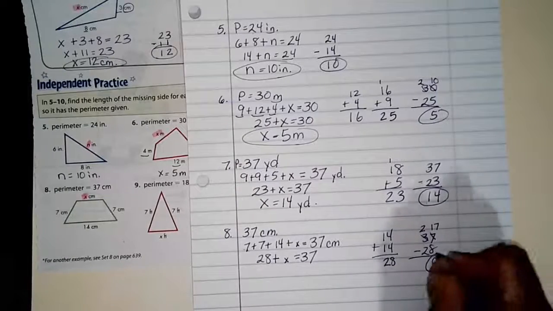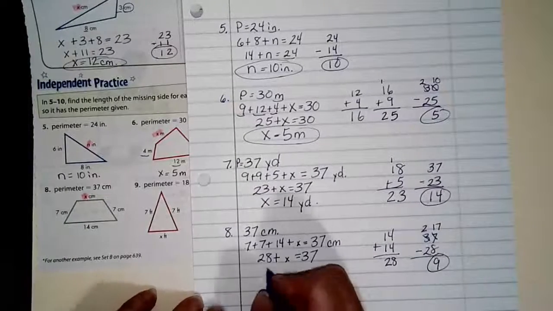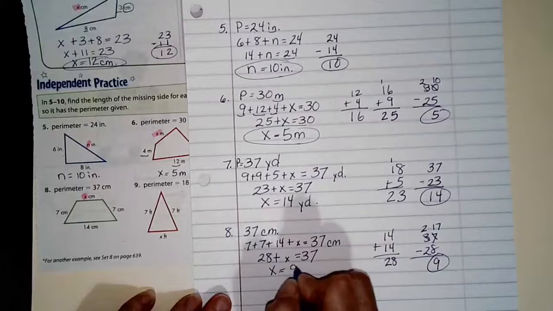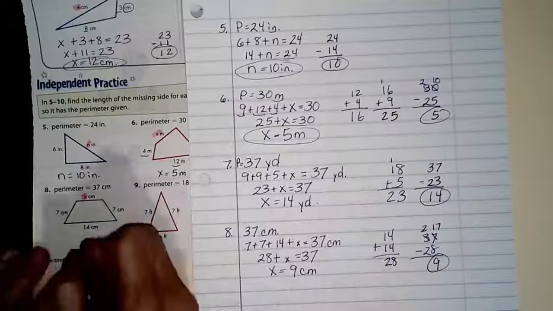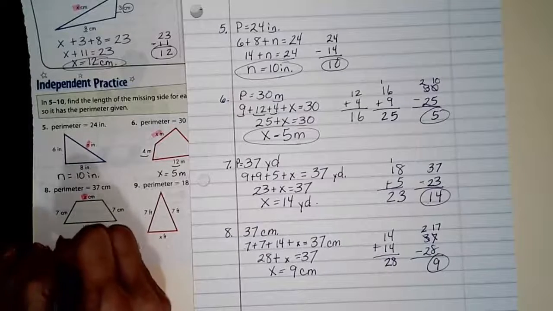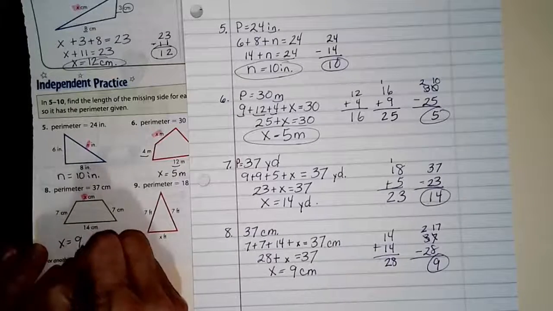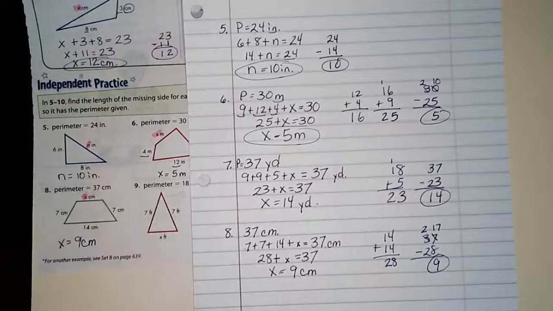So, what is my answer? That's right. X equals 9. And what's that unit of measure? Centimeters. So, x equals 9 centimeters.